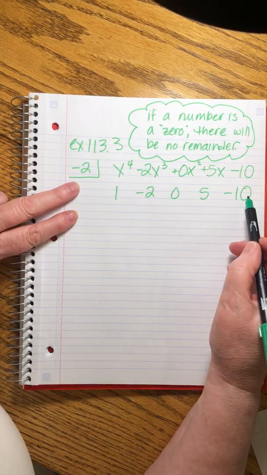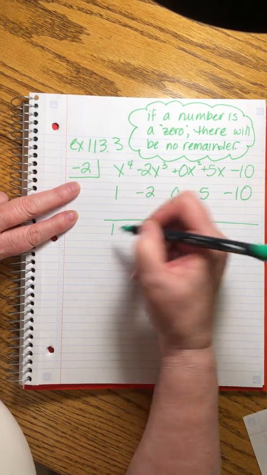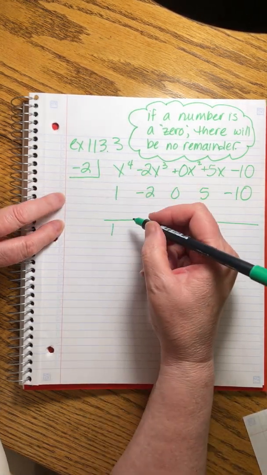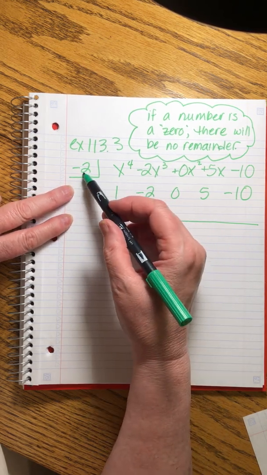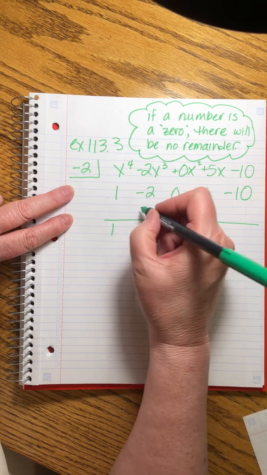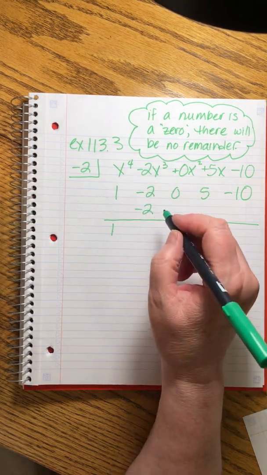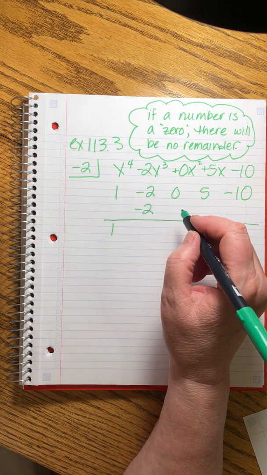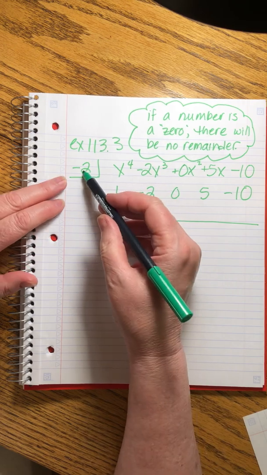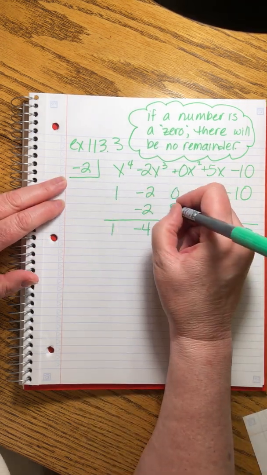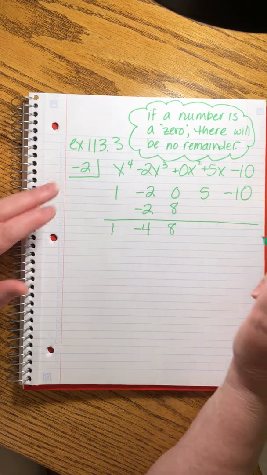Here are our numbers. We draw our workspace. We bring the first number down. We multiply. I was showing you the multiplication here. I'm not going to do that anymore. Let's see if you can follow it. Minus 2 times 1 is minus 2. We add them. There's none of that weird subtracting anymore, like in polynomial division. That's kind of a gift. We simply add minus 4. We multiply. That gives us positive 8, 0 plus 8.